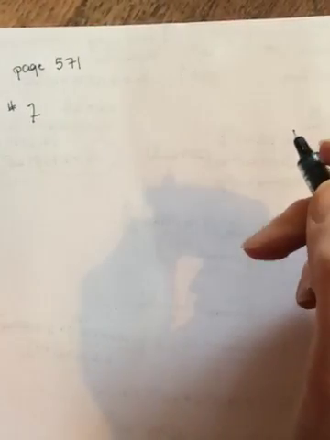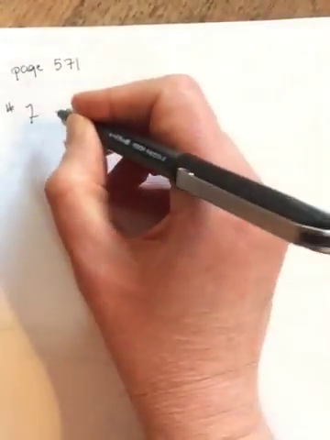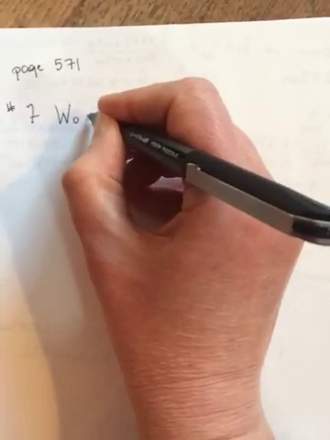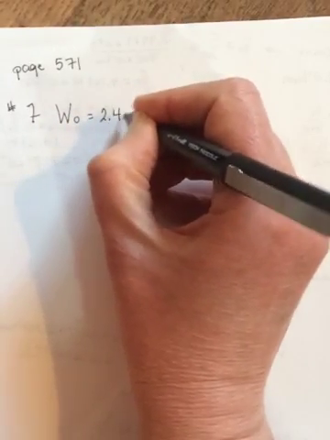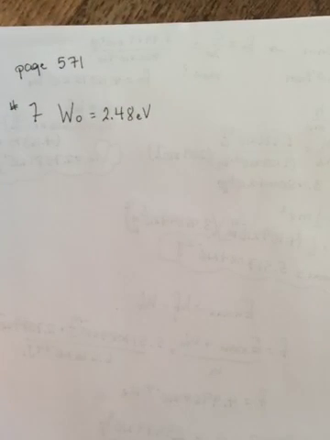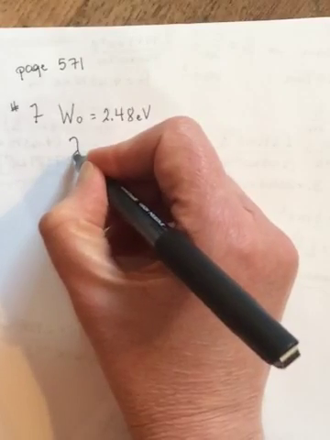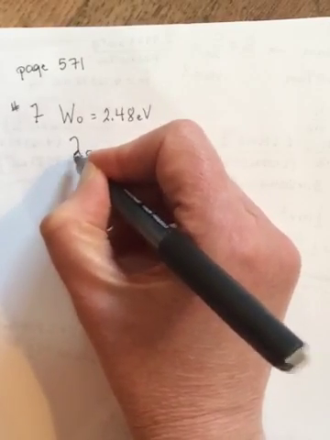Okay, let's take a look at the practice questions from yesterday. Page 571, number 7. It says barium has a work function of 2.48 electron volts. So W0 is equal to 2.48, and it's in electron volts. What is the longest wavelength of light that will cause electrons to be emitted for barium? So you're looking, in other words, for the threshold wavelength.